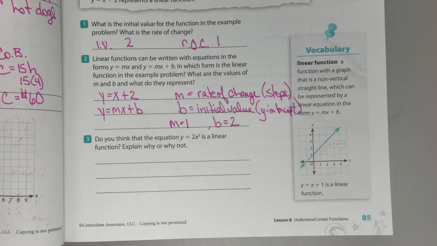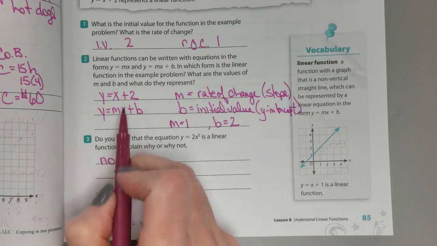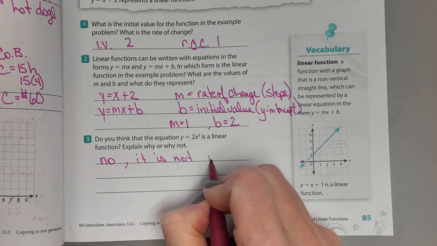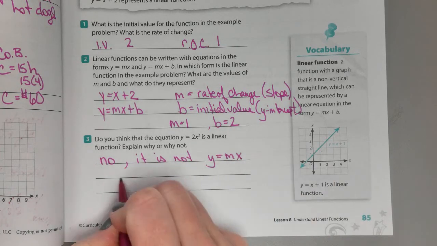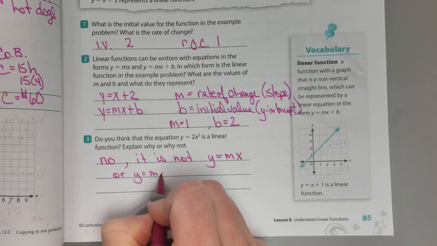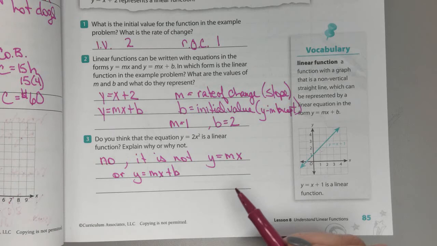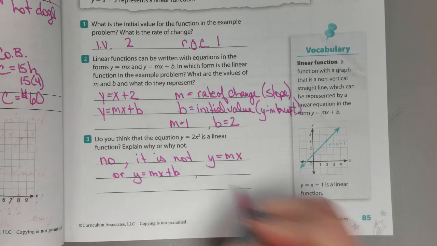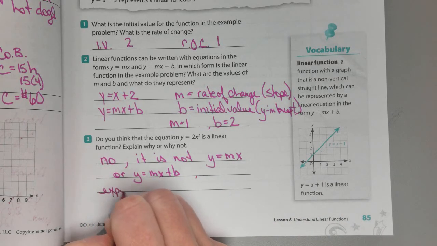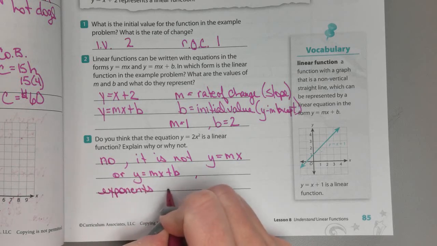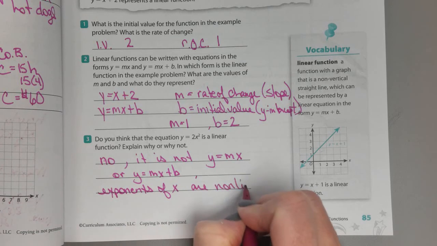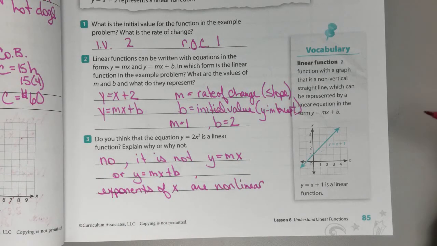Okay. Then your answer would be no, because y equals 2x squared does not fit into, it is not y equals mx or y equals mx plus b. And we're going to also learn later on, because it has an exponent, it is nonlinear. So we're going to go ahead and put that down. That exponents of x are nonlinear. All right.